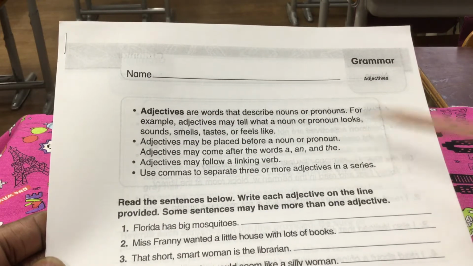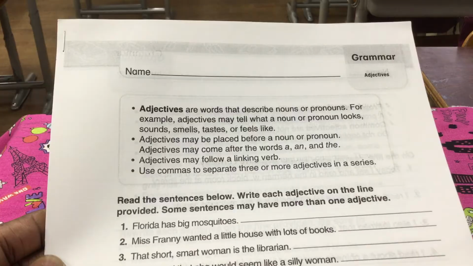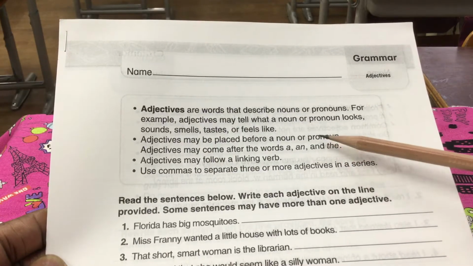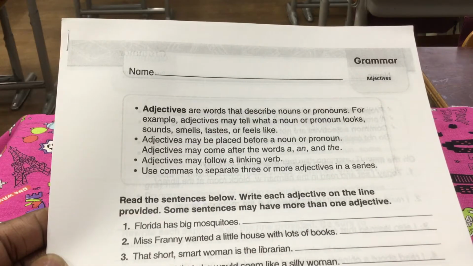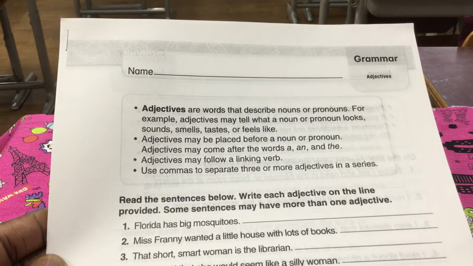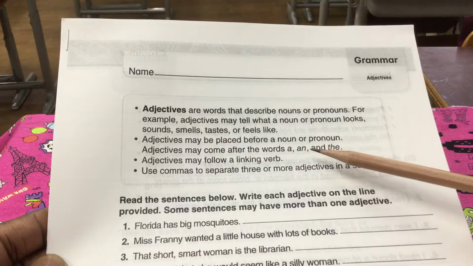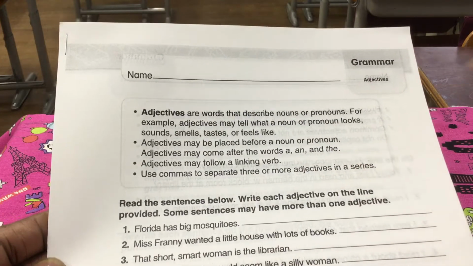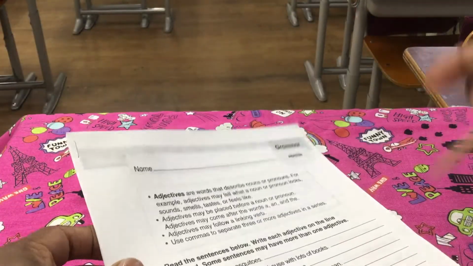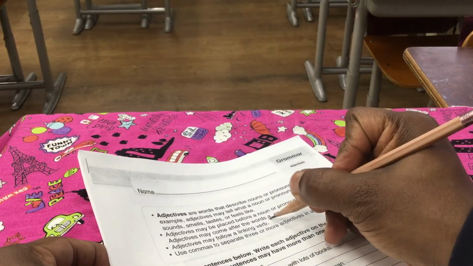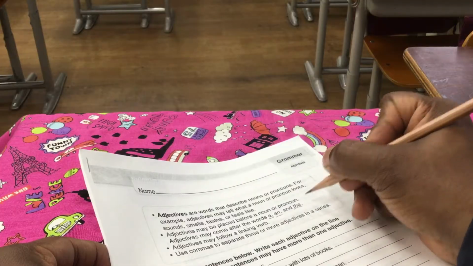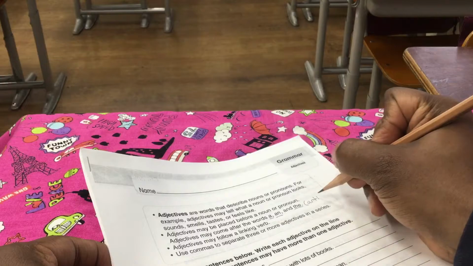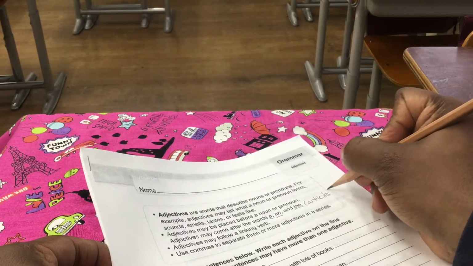Point number 2, adjectives may be placed before a noun or pronoun. Adjectives may come after the words a, an, and the. Okay? Now, you're going to learn about these special words later on, a, an, and the. These 3 words are called articles. You're going to study that in a little bit. Okay?